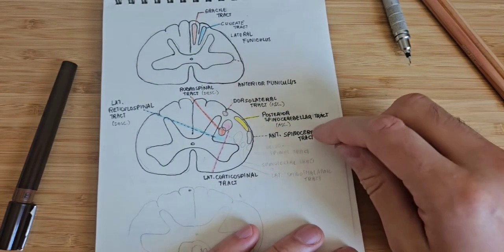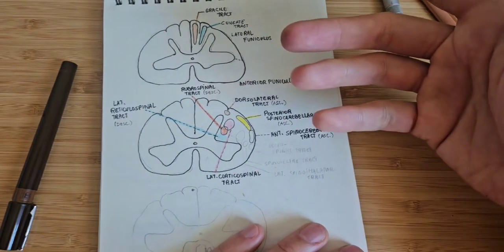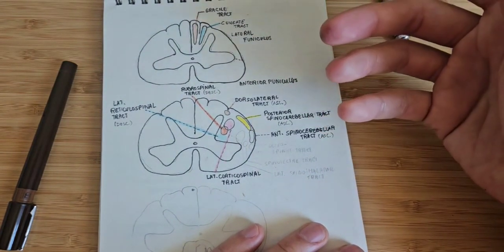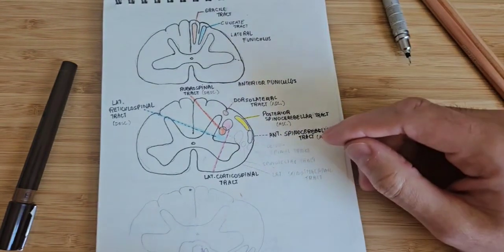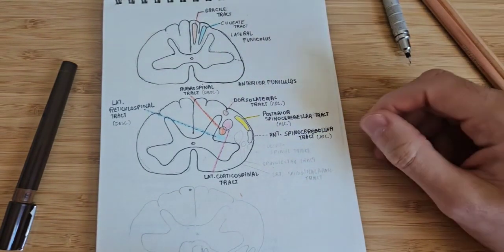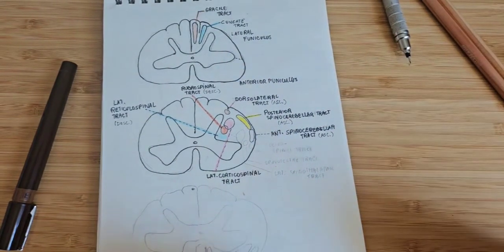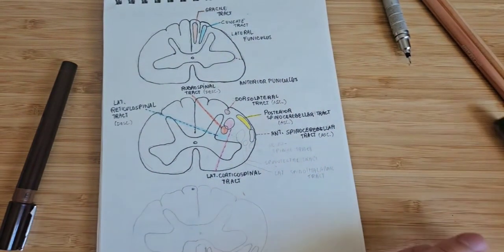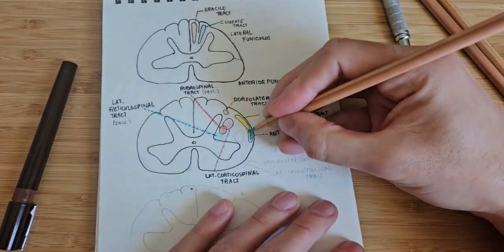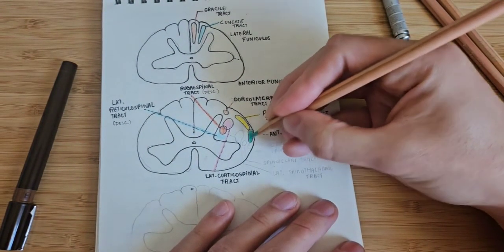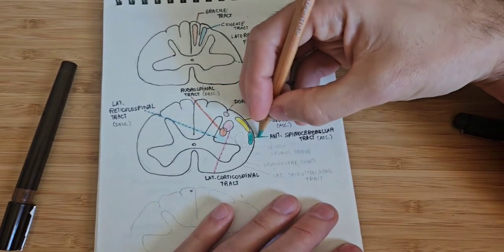And when this tract is damaged, it can result in basically the same symptoms that affect the posterior spinocerebellar tract. So let me use this color here for the anterior one.